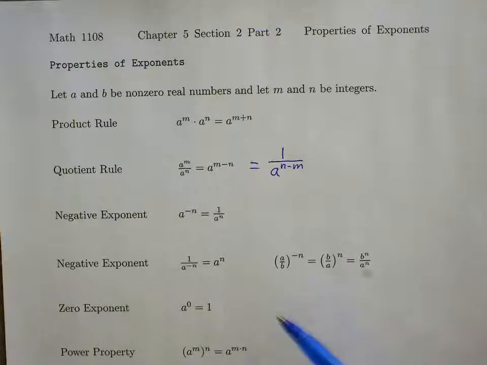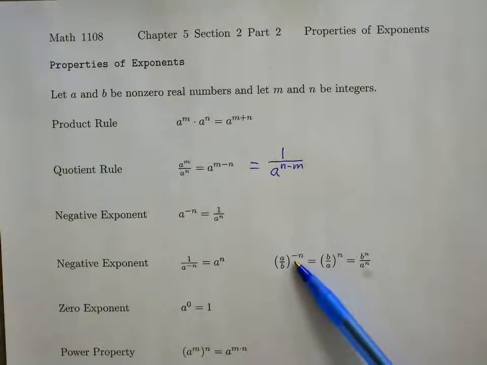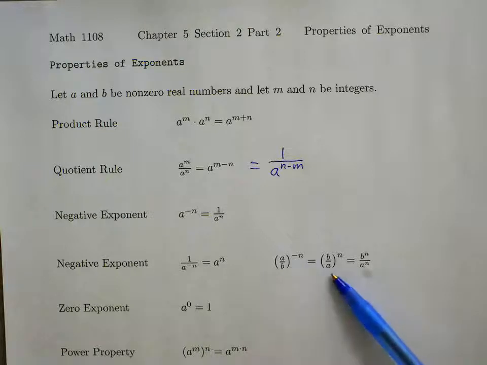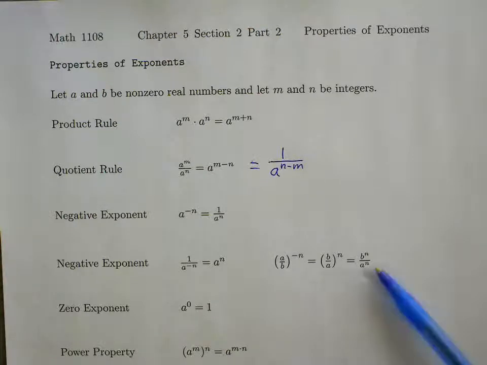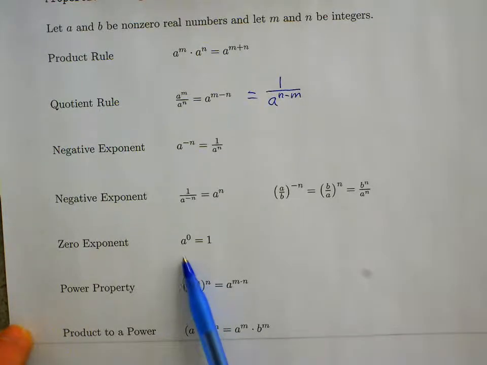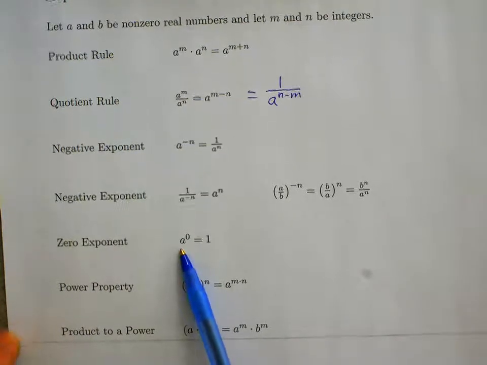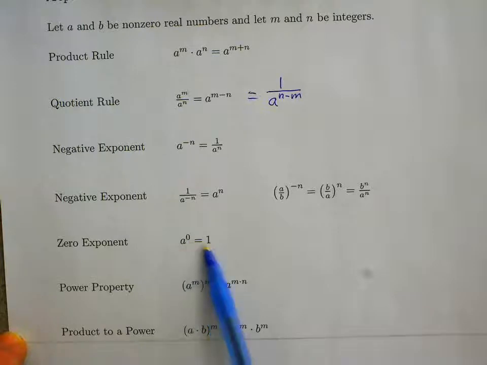Then for a quotient, like A over B raised to the negative N, you can write that as B over A to the positive N. And then that can be expressed as B to the N over A to the N. Then the zero exponent, if the base number is non-zero and the exponent is 0, that equals 1.